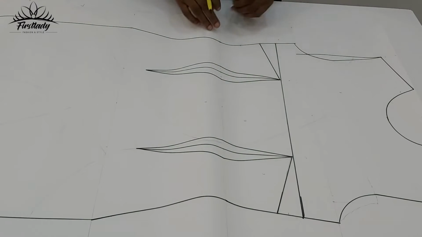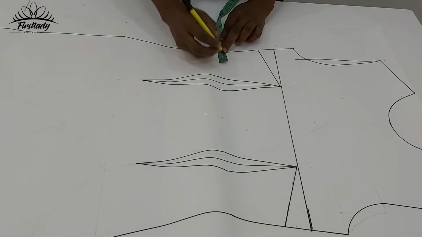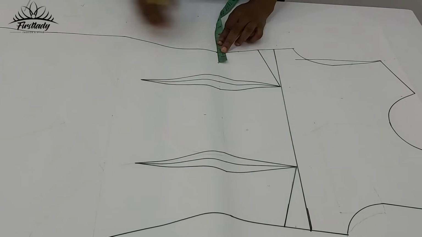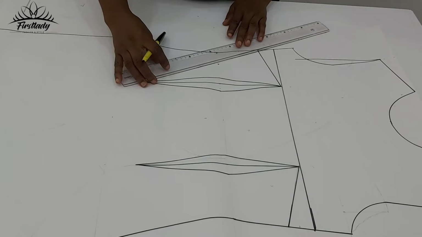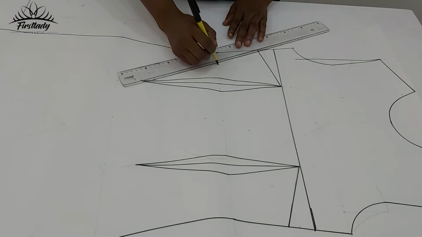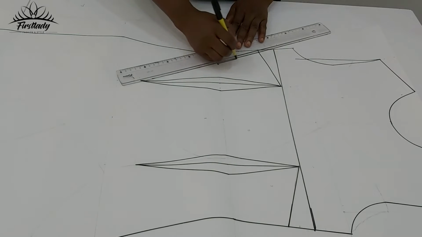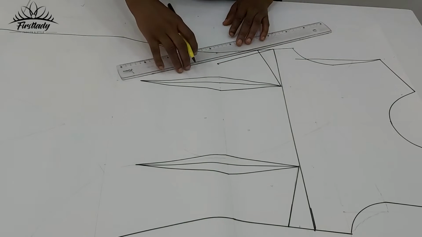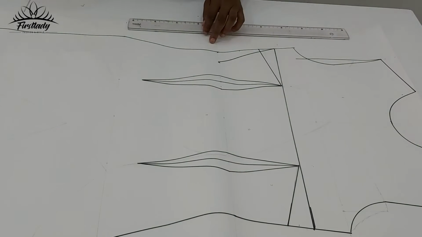So I'm going to come to the center edge here, and I'm going to replace the 1.5 on this side, and then I'm going to connect that 1.5 up here to the upper dart line. So it's a way of eliminating my dart.